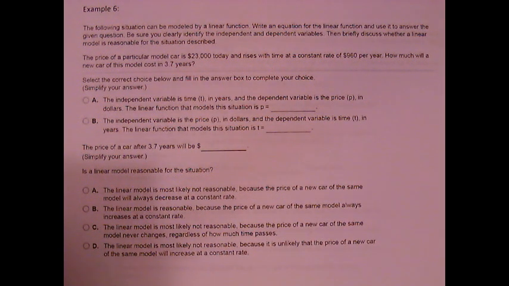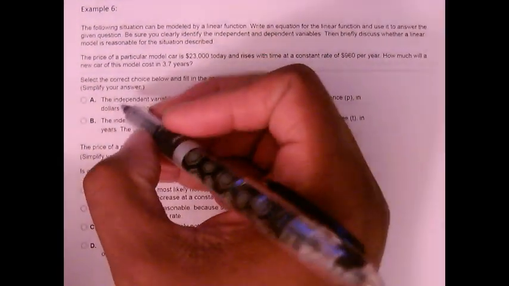Now let's think about this for a moment. By looking at it, my independent variable is going to be the time in years. The dependent variable will be the price, because the price is going to depend upon the amount of time here. So I will choose this one.